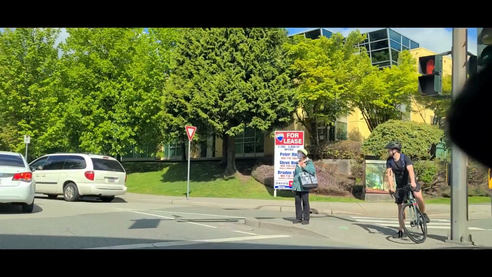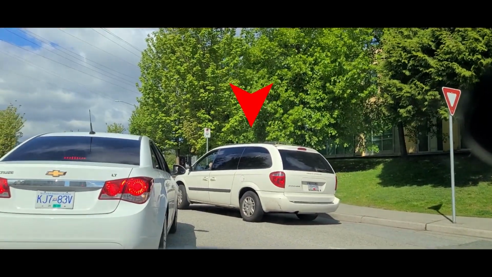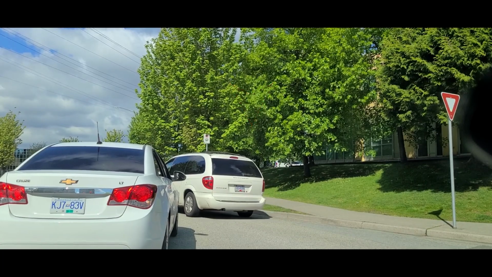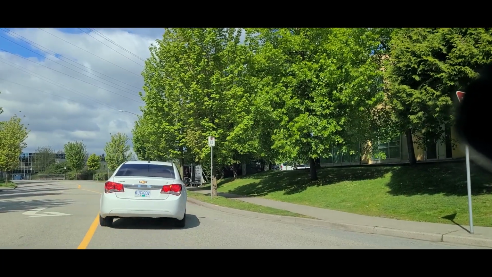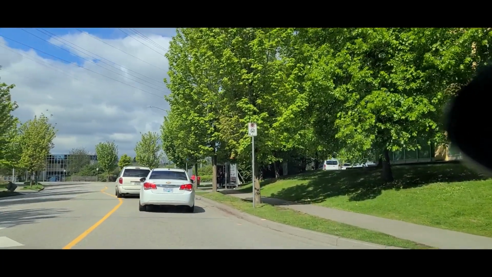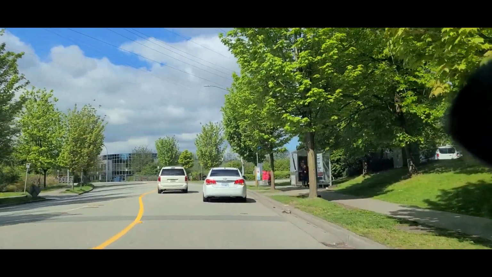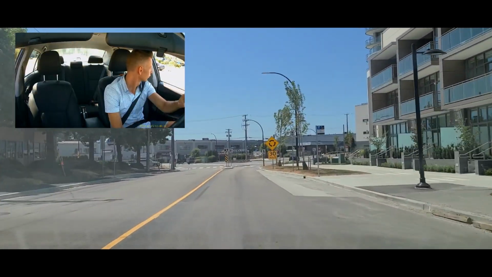Now in this case, I'm making the left turn on the green arrow, and if you see that white car on the right-hand side, he should have been yielding to the first car and then obviously to me. So don't stop where he stopped. He should have stopped a lot earlier.